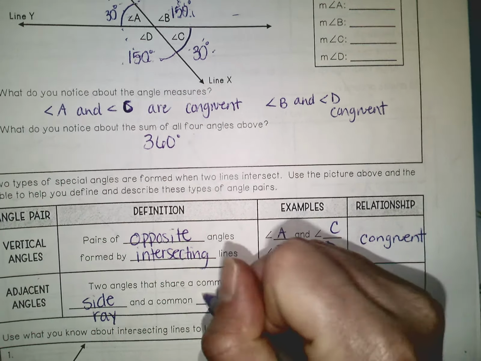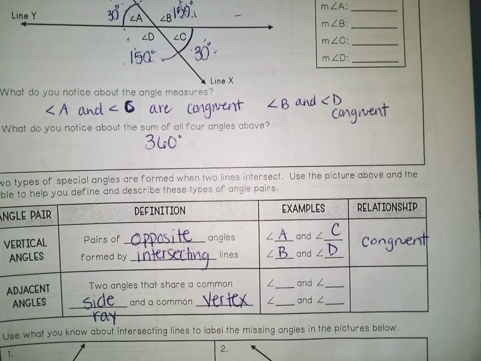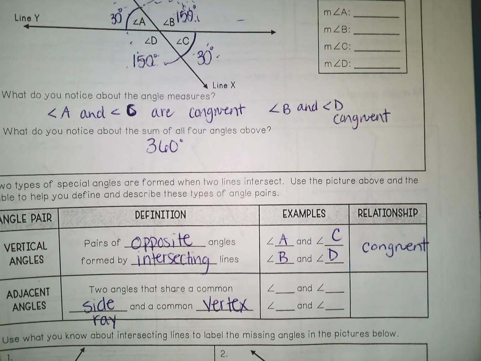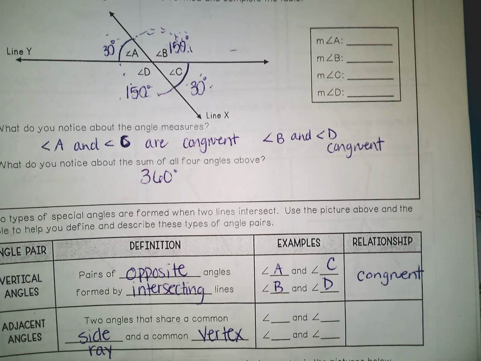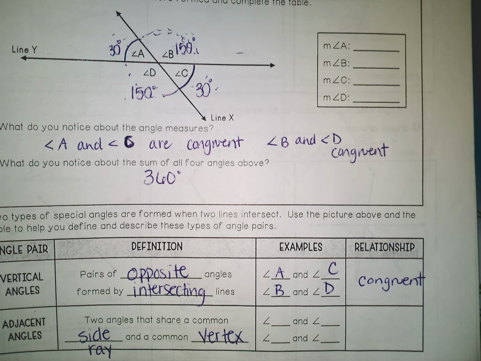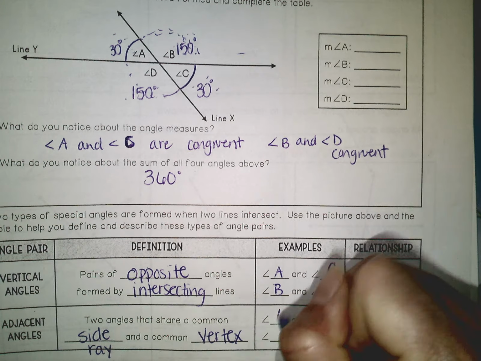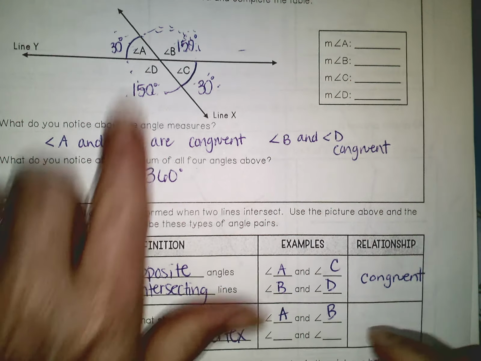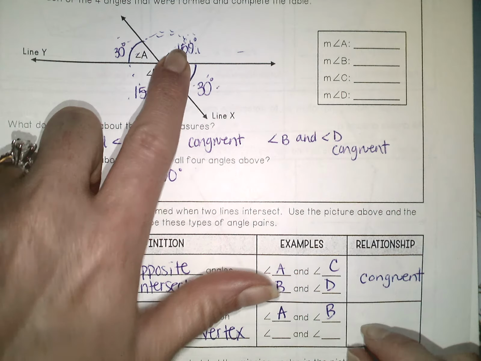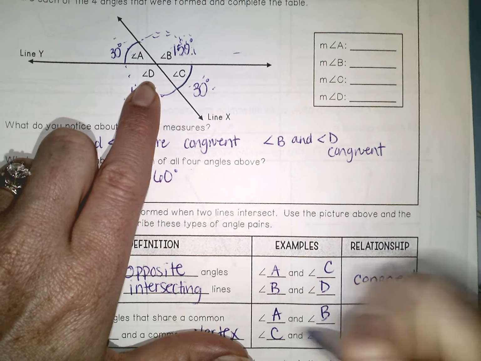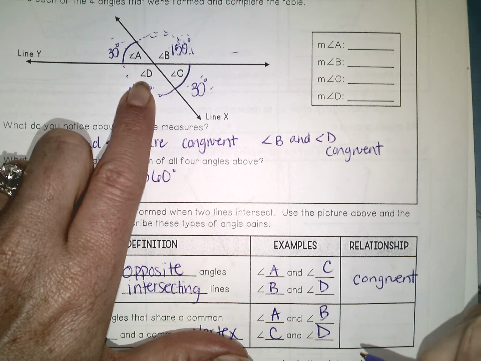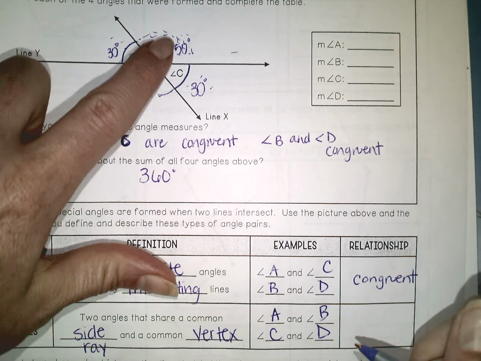So adjacent angles are two angles that share a common side, or we call it a ray, and they share a common vertex. So adjacent angles are just angles that are next to each other. So there's quite a few here, okay?